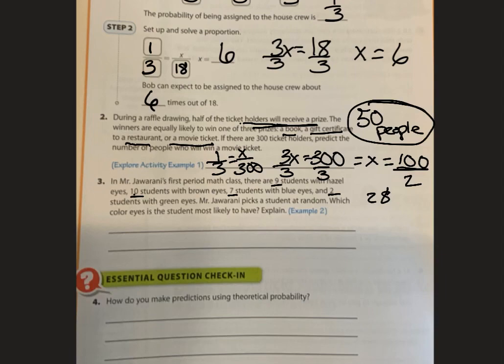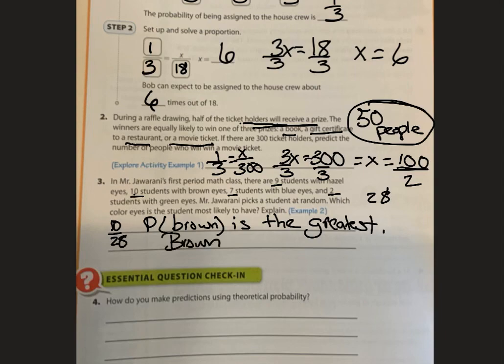So which color eye is most likely to have? Well, you had 10 students with brown eyes, right? So 10 out of 28 would be, so let's say probability of brown is the greatest. So it's most likely he's going to pick a student with brown eyes. Okay. Every other probability is less than that.